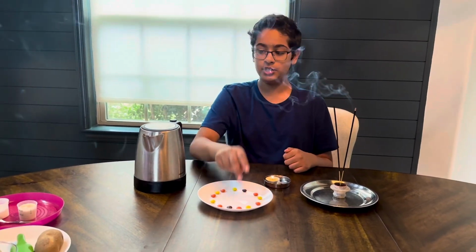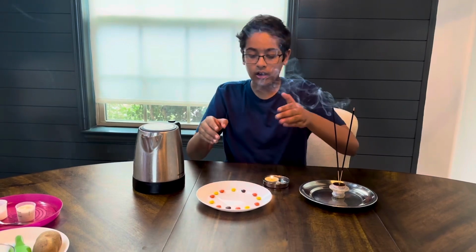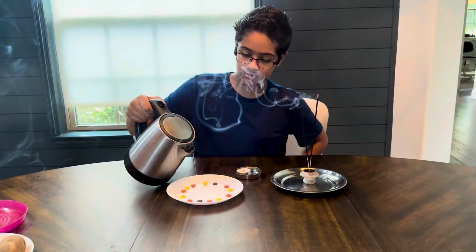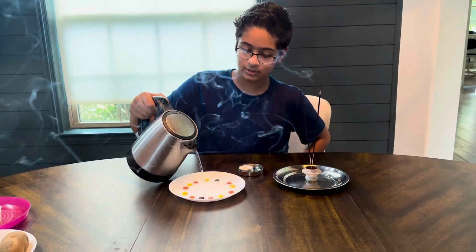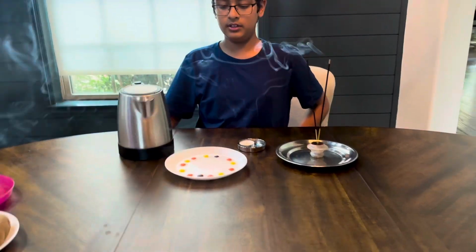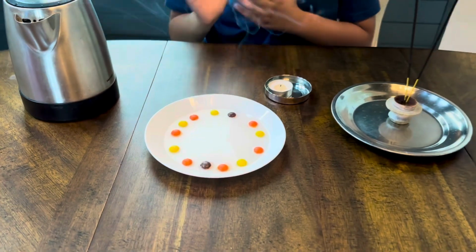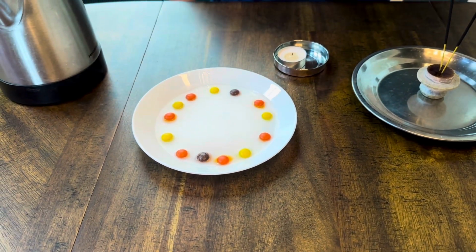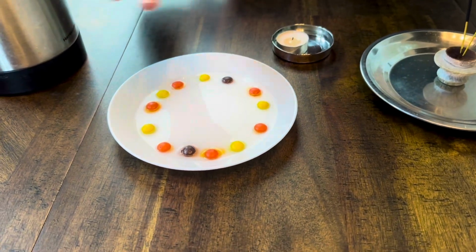But if we were to go into the middle, it has nothing. This is low concentration. If I were to pour water, all of the color and sugar would move to the middle. So we pour it into the middle. I'm just gonna leave it there. Now because it's hot water, it's gonna increase the speed. We can see that now the color is starting to separate.